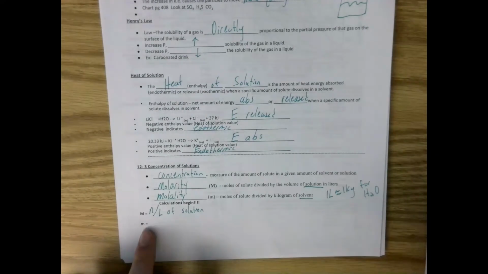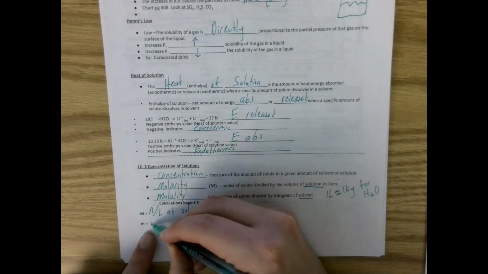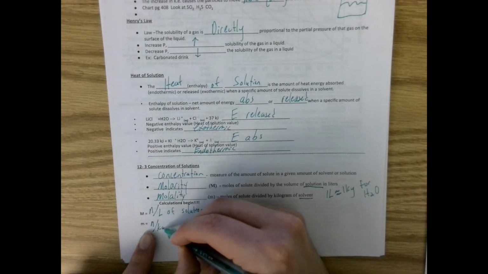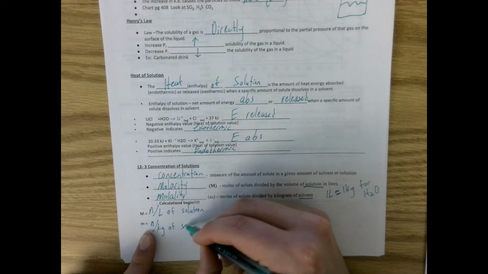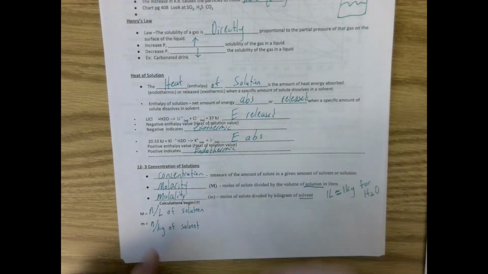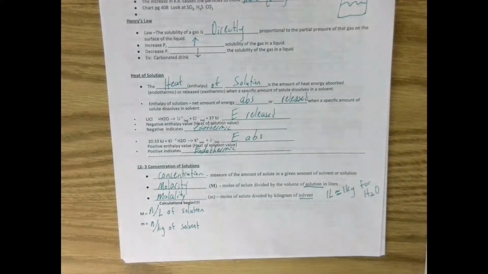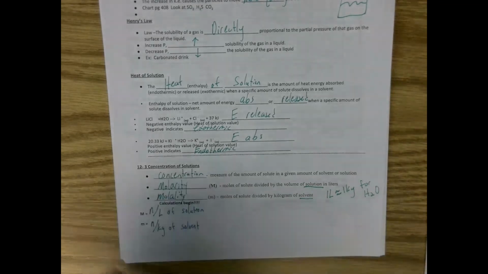So to calculate lowercase m, I have n divided by kilograms of solvent. Molarity is by far the most common, but there's a couple of calculations we'll have to use molality for in a few days. So questions about that? So let's look at how to use molarity now. Let's turn over.